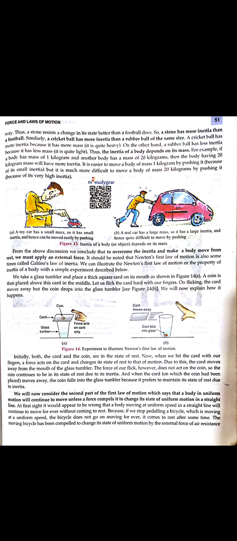So we can say that the inertia of rest is that whenever a body is at rest, it cannot be moved into motion suddenly. And if the body is in motion, it cannot be brought into rest suddenly, it has to take time. So it is the tendency of the body, or the property of the body, to remain in motion. This is the inertia of motion.